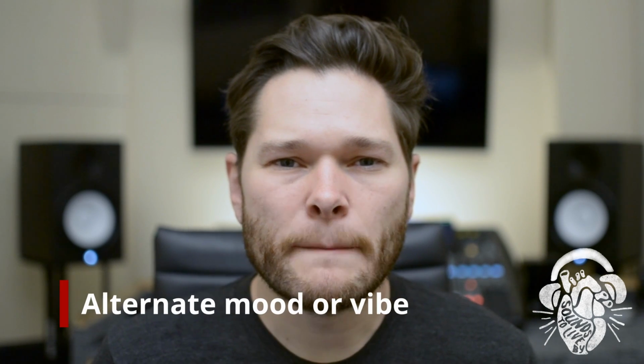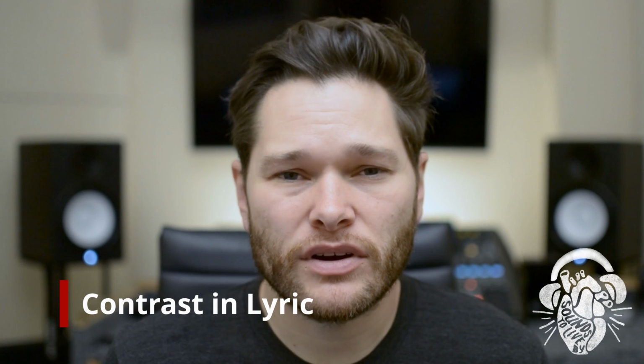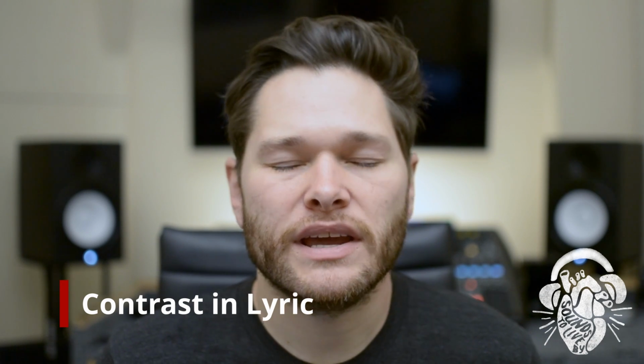So that's melody. Look at those areas. See if there's an ascending and descending element to your melody. And then also look to see if you can throw maybe a different mood or vibe in the middle of your song and a turn or something, just to draw out some contrast. The next thing we want to look at is your lyrics. So lyric can have contrast. Lyric is a great area to throw a little mystery.